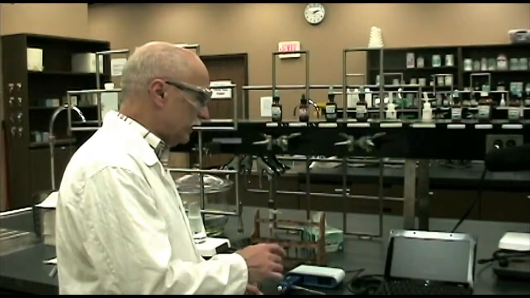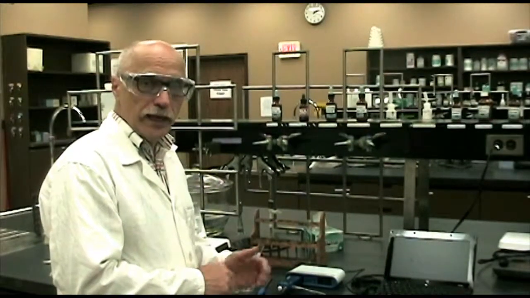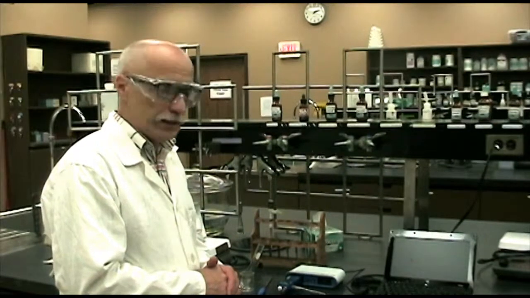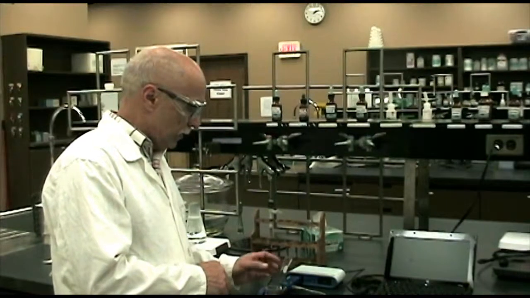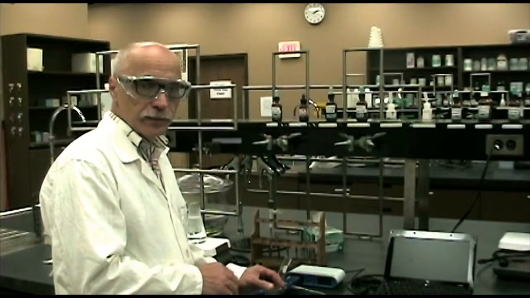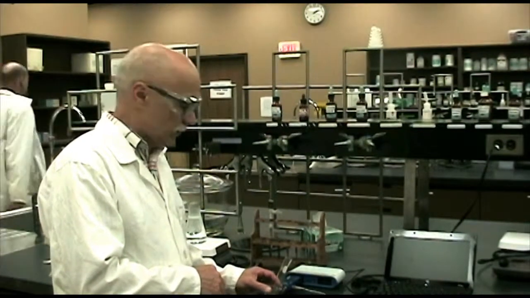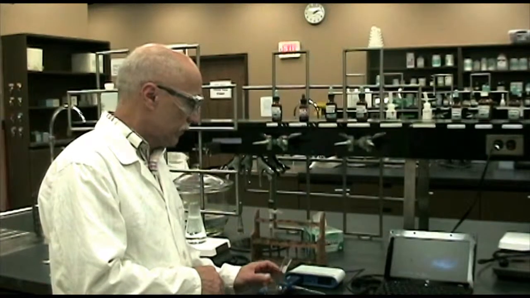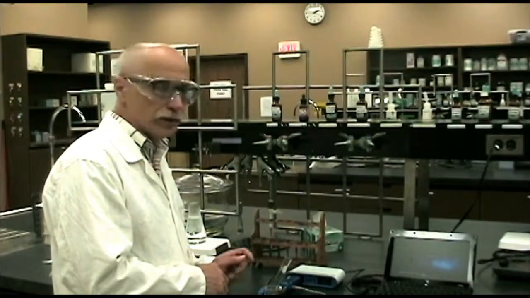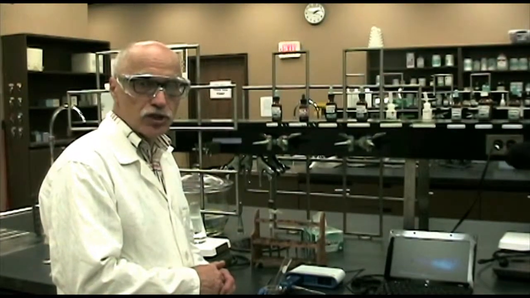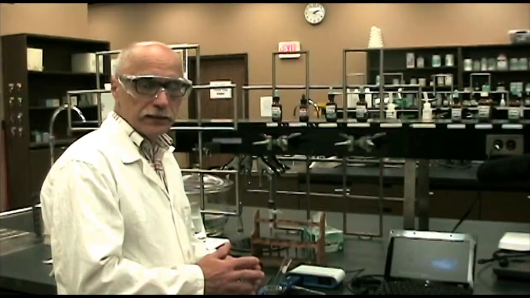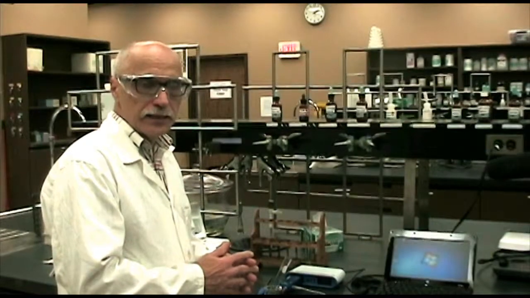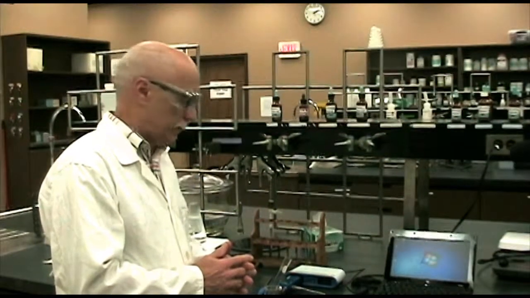So while that computer is loading up, we will weigh the empty test tube and then put lauric acid in it, determine how much lauric acid we have as our solvent, and we will show you how to make the jacket, a thermos-like insulator so that it doesn't cool down too quickly.